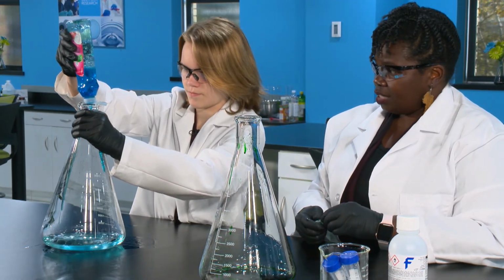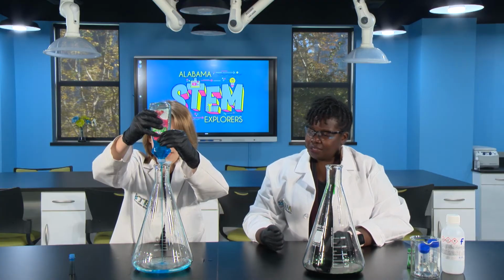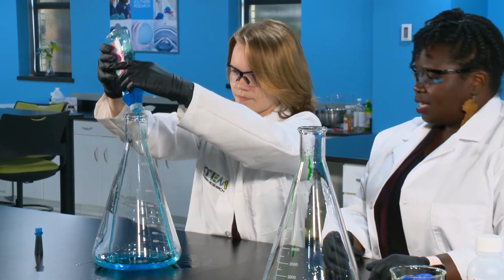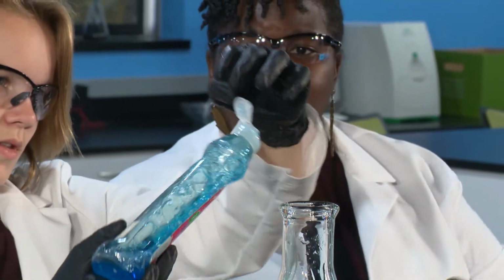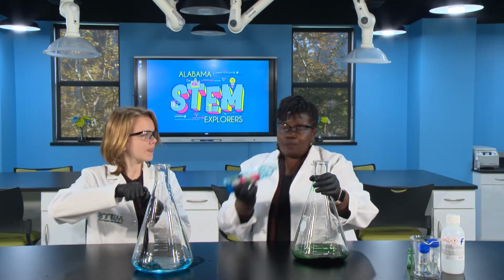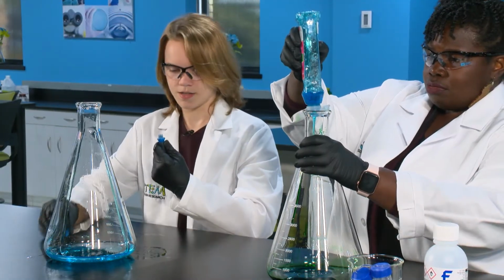Yes, make sure you squeeze it in there. Don't be afraid. Yeah, I think that's good. That's a good amount. Okay, so now I'm going to put detergent into my Erlenmeyer flask while you put in your food coloring. So I chose green, you chose blue.